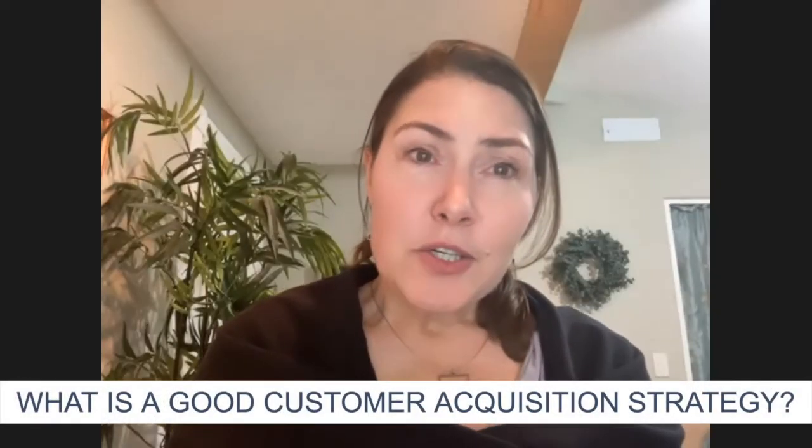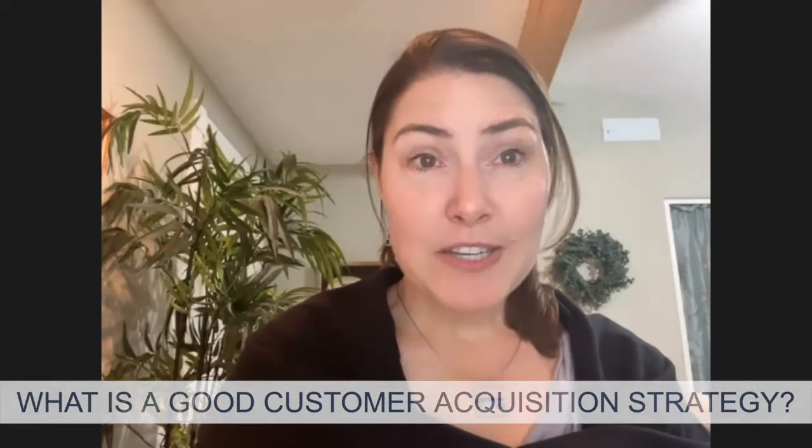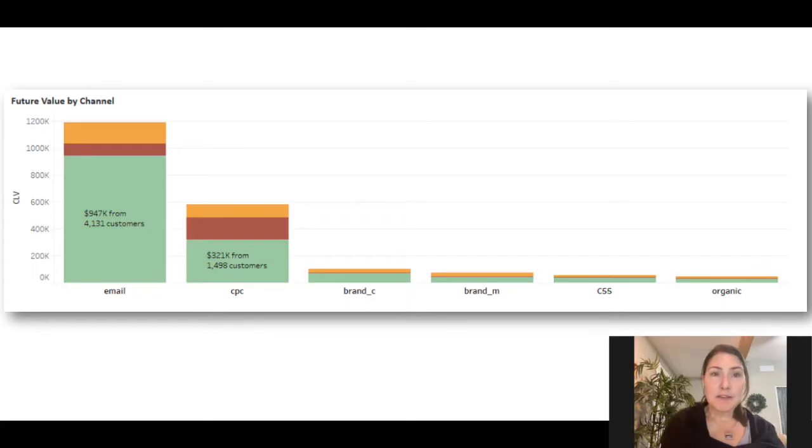What is a good customer acquisition strategy? So how do you know your customer acquisition strategy is working? One way to do that is to look at the CAC to CLV ratio. Let's say, for example, in this graphic, that the person running email spent $250,000 on email over the course of a year.